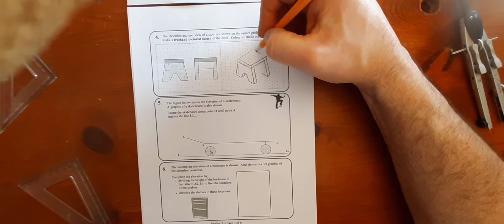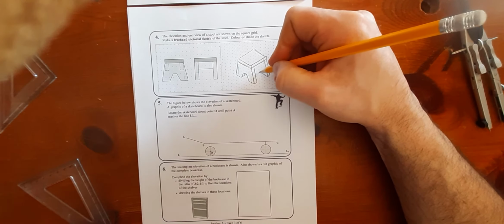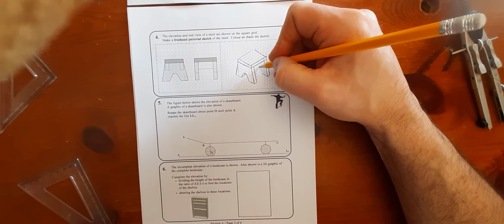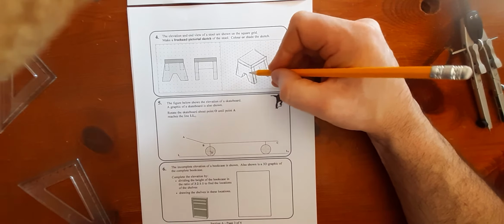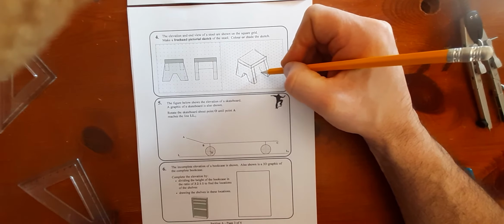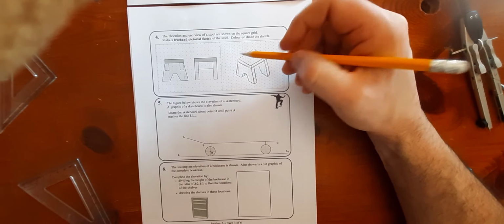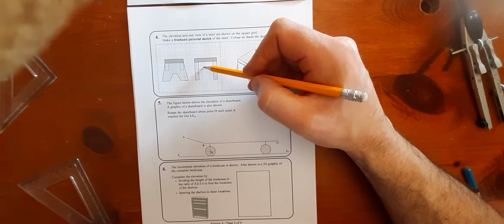A bit more work to do with that leg down there. So again, come over one, up two. So it was over one, up two, yeah. So over one, up two. Sketch to there. And actually we've got this guy going on the inside. Let's not forget about that guy. Okay.